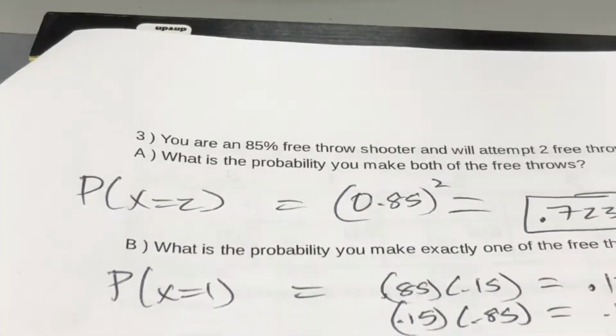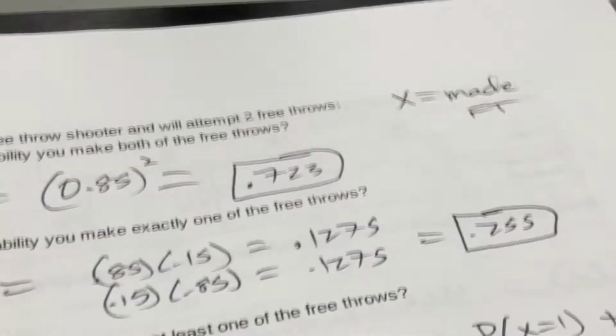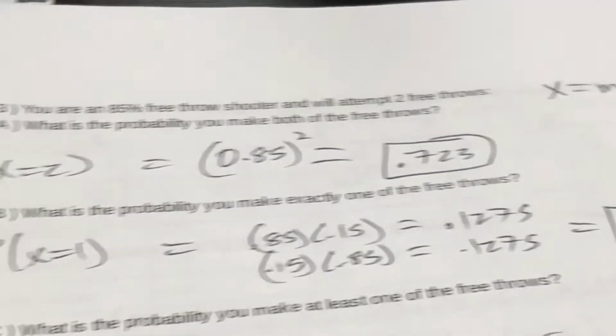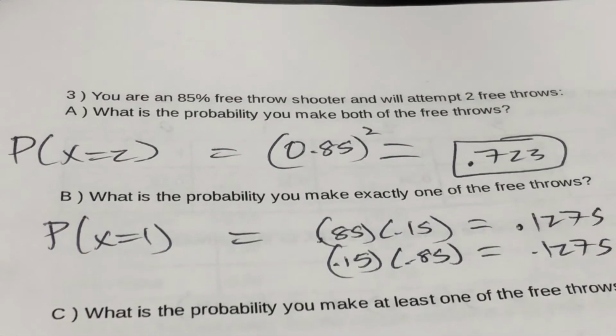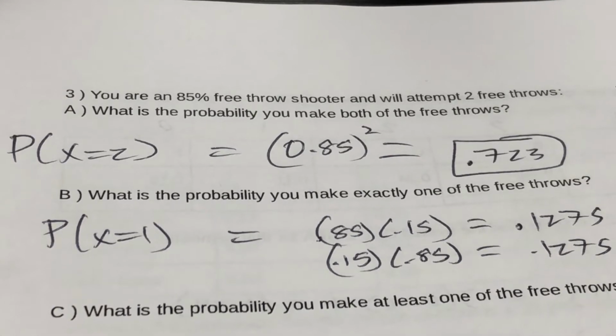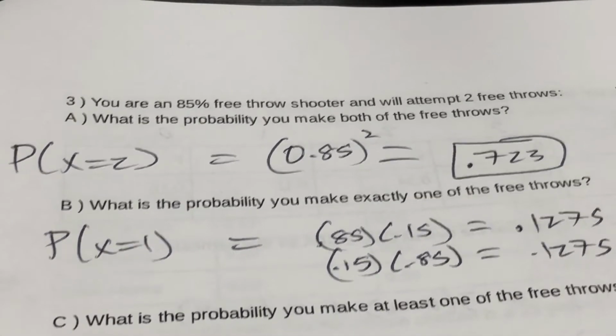Then here we go. So X is a made free throw. You're an 85% free throw shooter. What's the probability that X is 2? You make them both, 0.85 squared. What's the probability you make exactly 1?